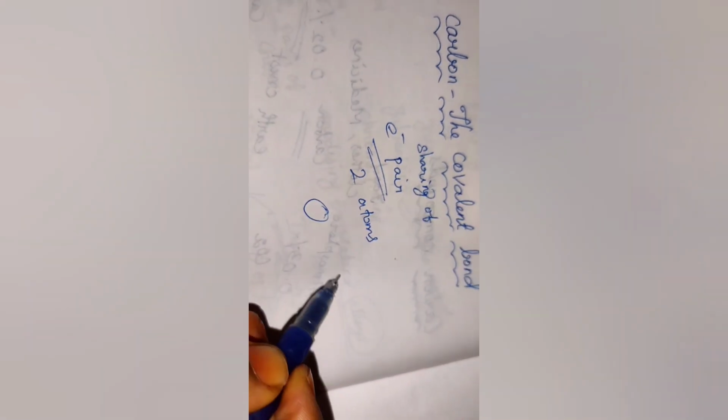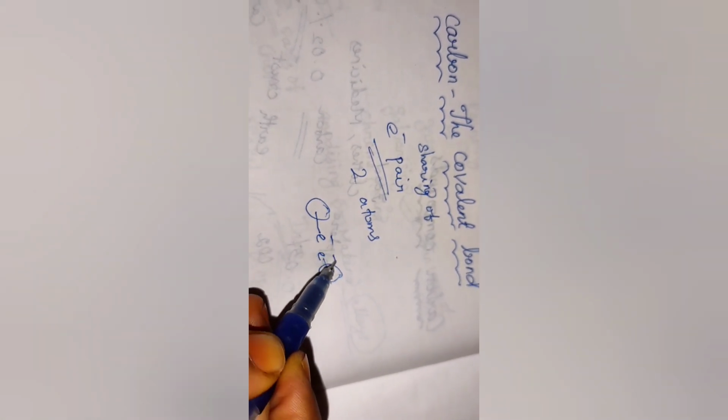Now we are going to see about bonding in carbon. The carbon bond is the covalent bond. Before that we have to know what is meant by covalent bond. Sharing of an electron pair between any two atoms is known as covalent bond. For example, here one atom is present and here another atom is present. This atom's electron and this atom's electron are going to be shared with each other. So that sharing of an electron pair between two atoms is known as covalent bond.